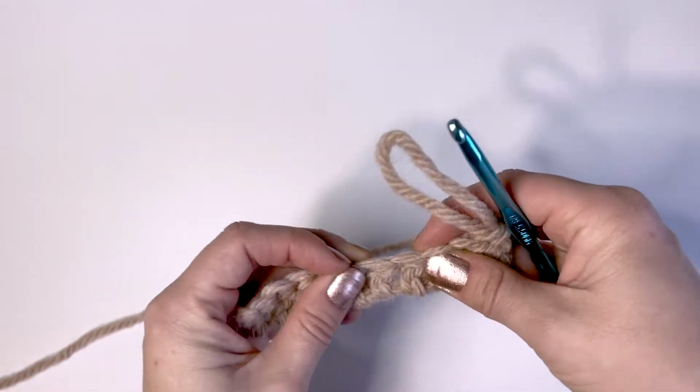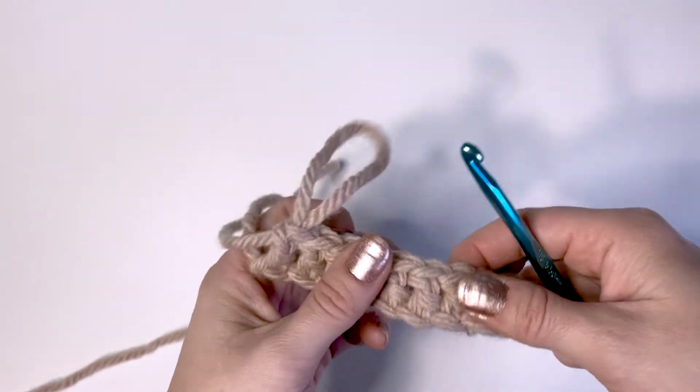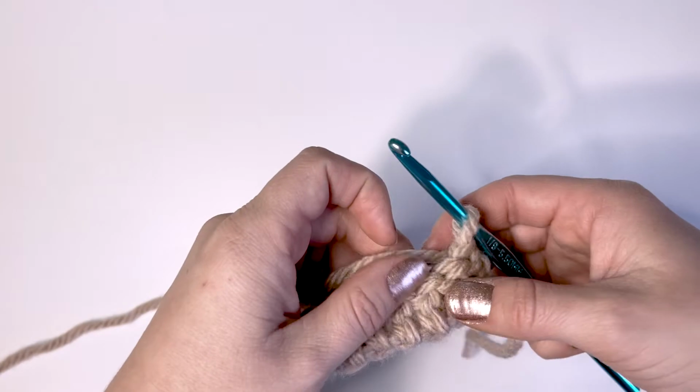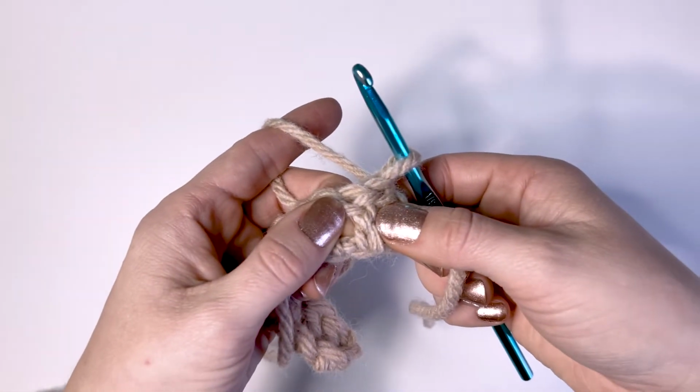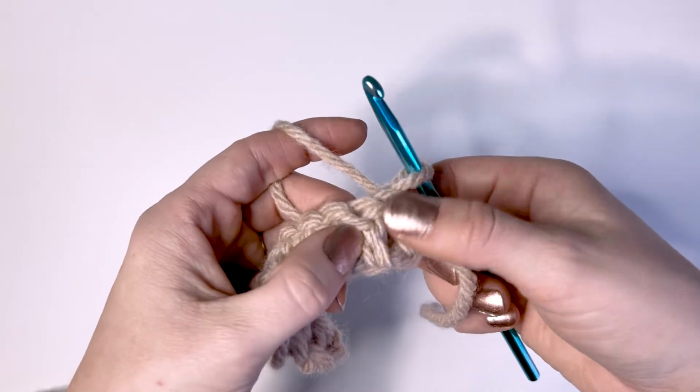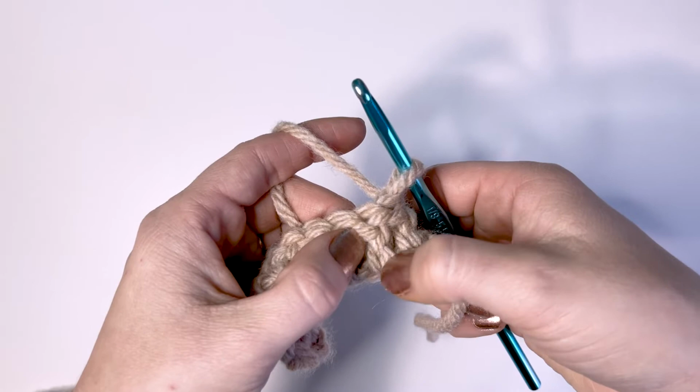All right, now let's talk about the post of the stitch. So it's good to know what the post of your stitch is, and all that is this little section right here that kind of makes up the main body of your stitch.